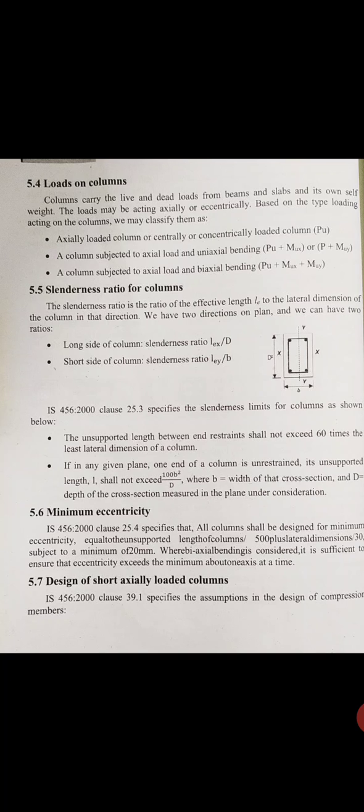Slenderness ratio for columns. The slenderness ratio is the ratio of effective length LE to the lateral dimension of the column in that direction. We have two directions on plan and we can have two ratios. You can see the slide. Long side of the column slenderness ratio is LEX divided by D, whereas the short side of the column slenderness ratio is LEY divided by B. IS 456 code clause number 25.3 specifies the slenderness limits of the columns as shown below.